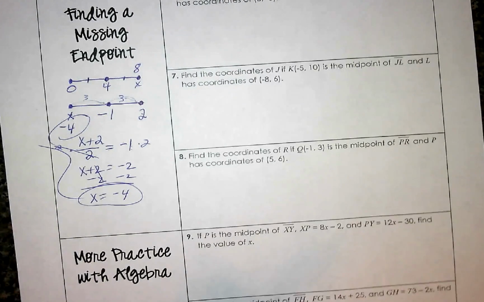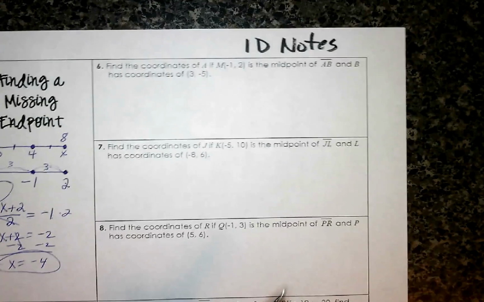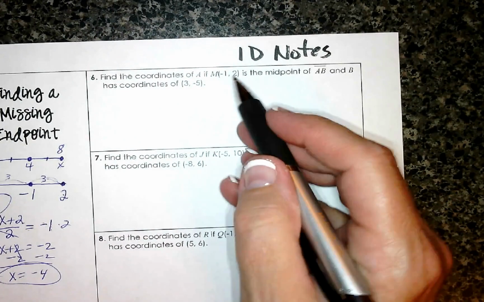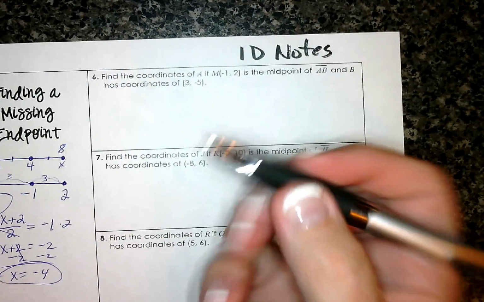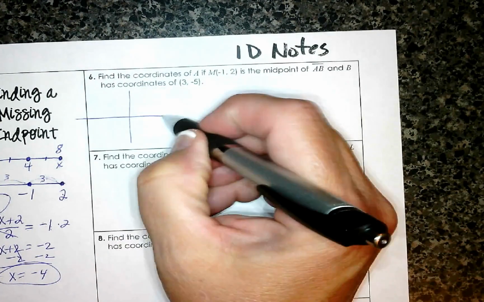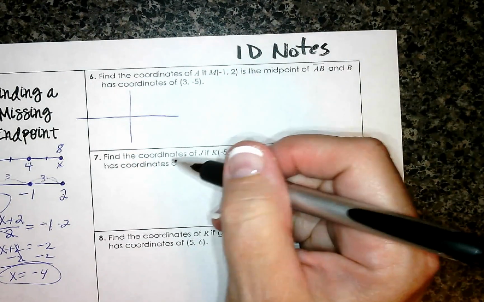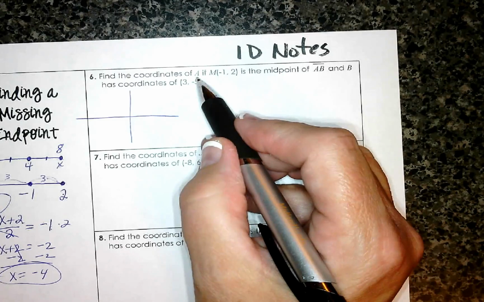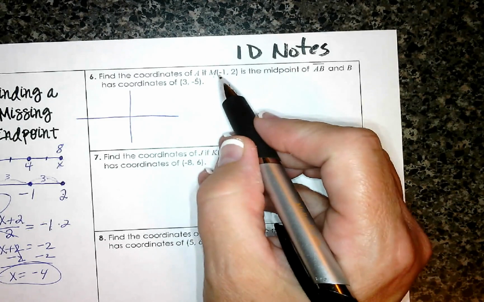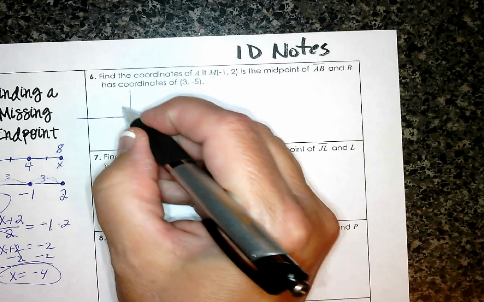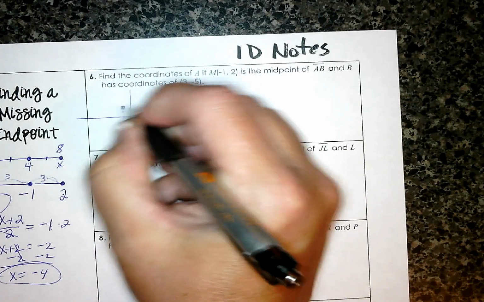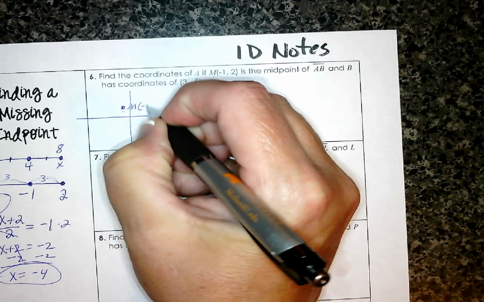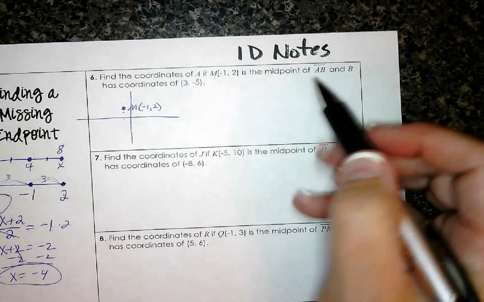Okay? Now, that's just on the number line. Number 6 is going to give me, what do I do if it's on a graph? Okay, so think of it like this. I'm just going to kind of sketch it out here. Find the coordinates of A. If the midpoint is at -1, 2, okay, so that's the midpoint, -1, 2.